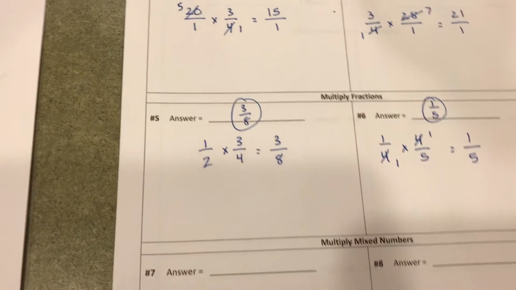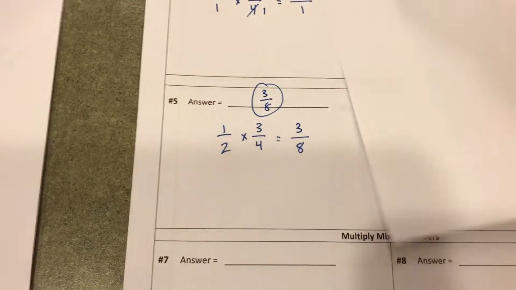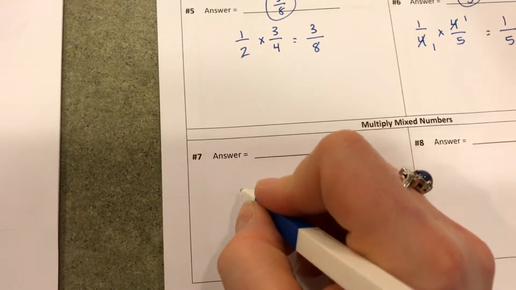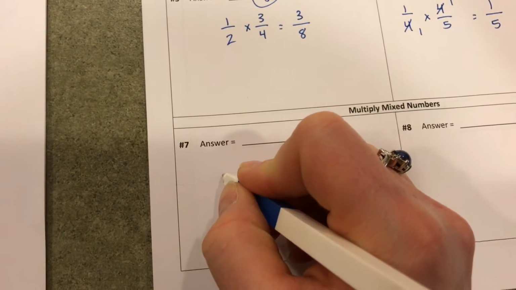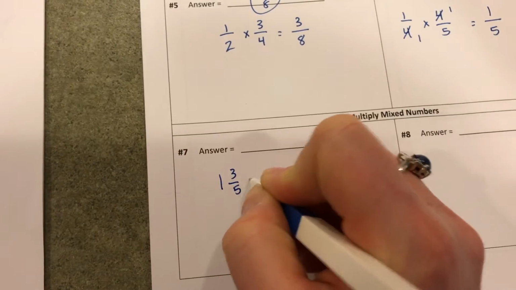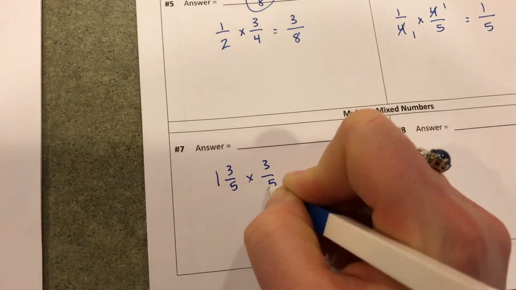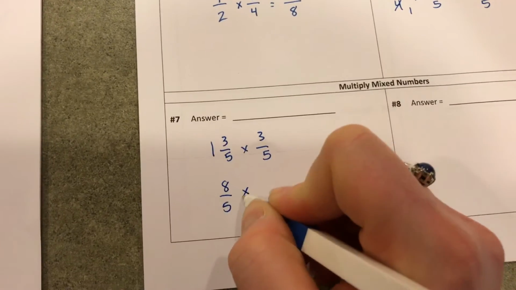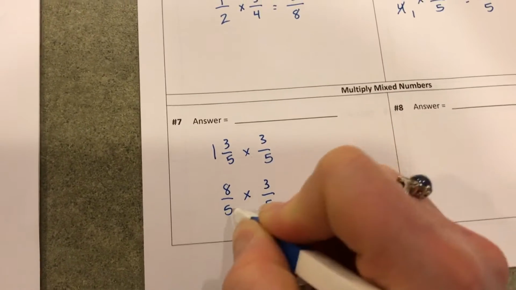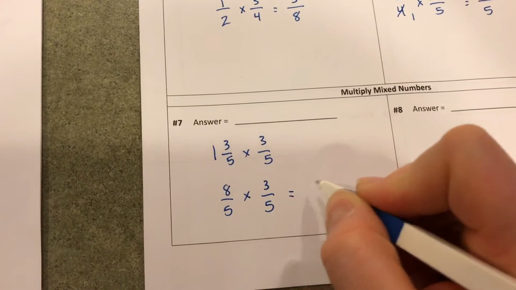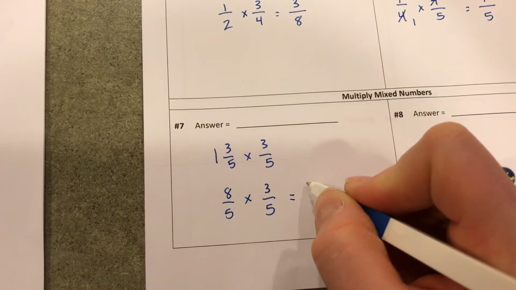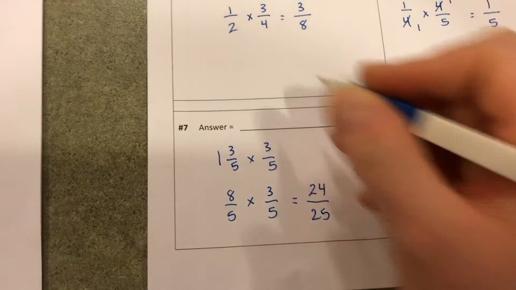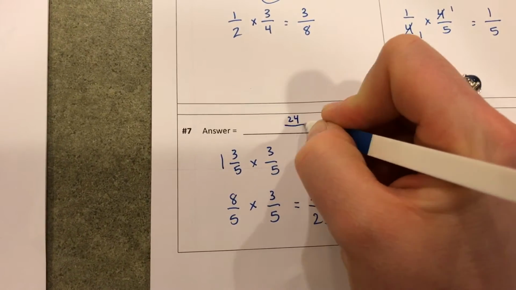All right, number 7. Now we're getting into multiplying mixed numbers. So number 7 is 1 3/5 times 3/5. So 5, 6, 7, 8/5 times 3/5. You can't simplify. So that would be 8 times 3 is 24. 5 times 5 is 25. It doesn't get any simpler than that.